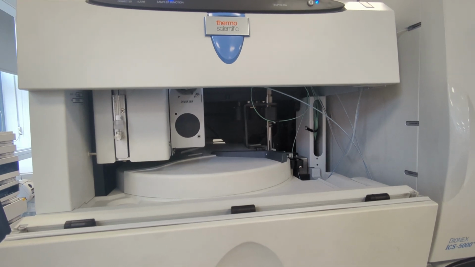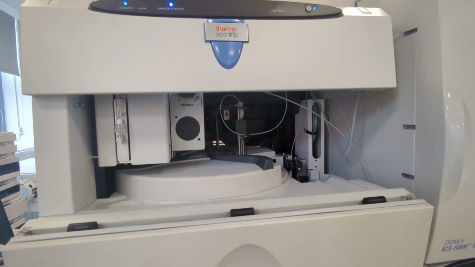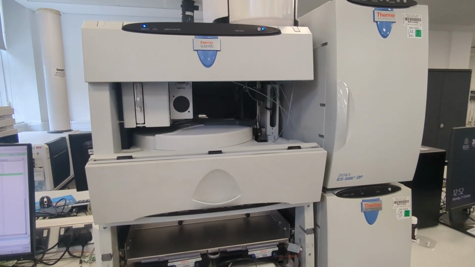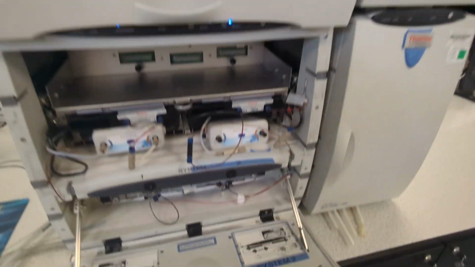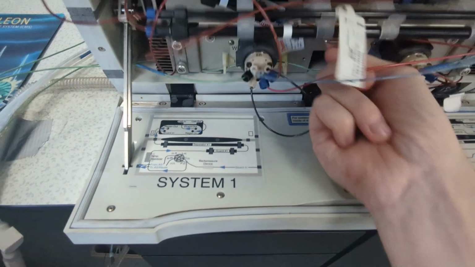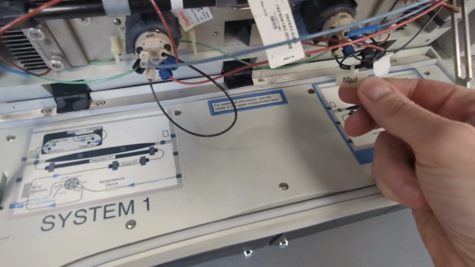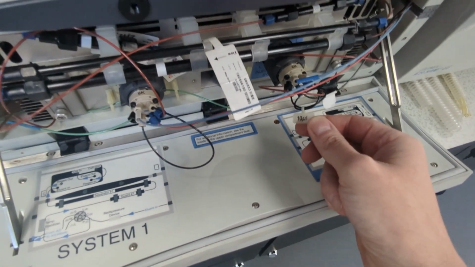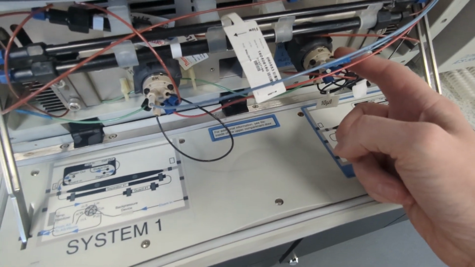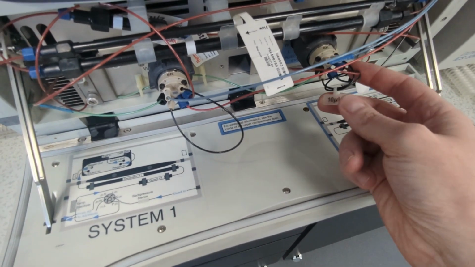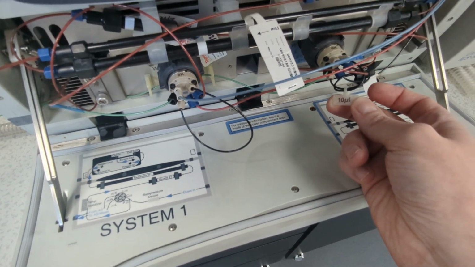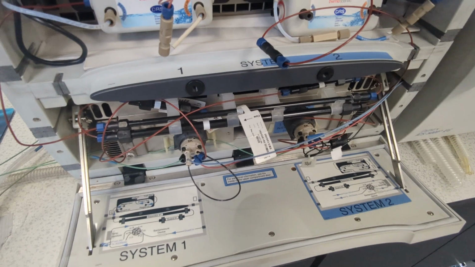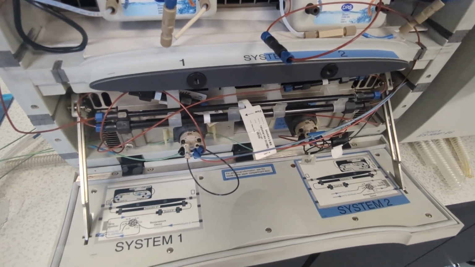Here we can see the instrument auto-sampler taking a sample. The auto-sampler brings your sample to this. This is called the injection loop. It has a fixed volume of 10 microliters. At the right time, the injection valve introduces your filtered sample in the injection loop into the eluent stream. The eluent stream is the mobile phase which is constantly being pumped around the instrument.